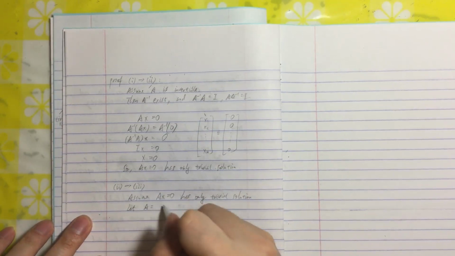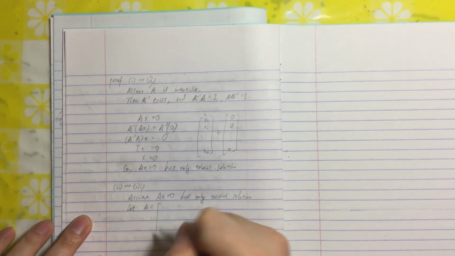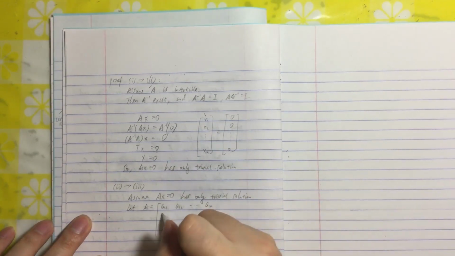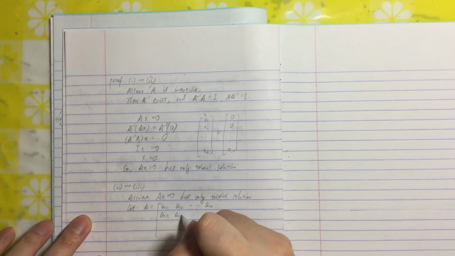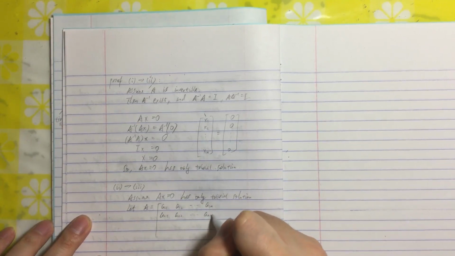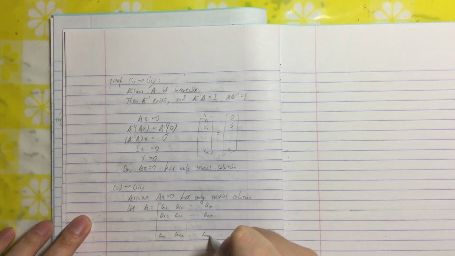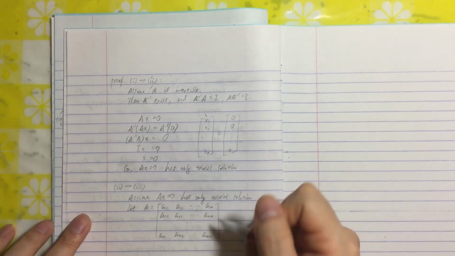Let A be the matrix with first row A11, A12, up to A1n, second row A21, A22, up to A2n, and last row An1, An2, up to Ann. Let A be this matrix.